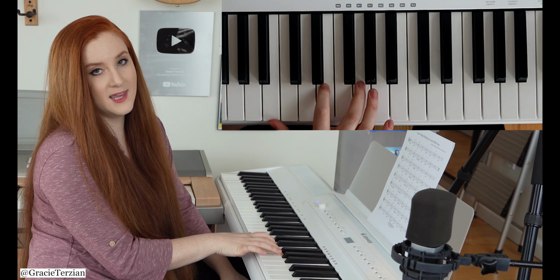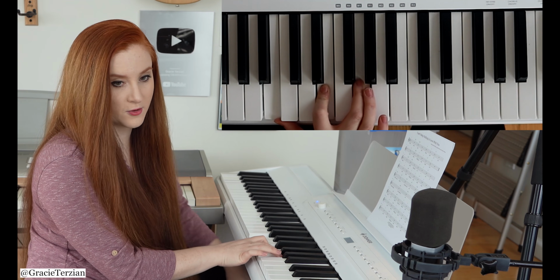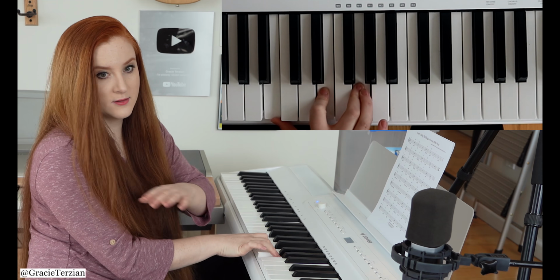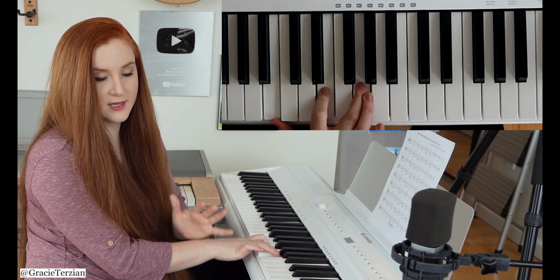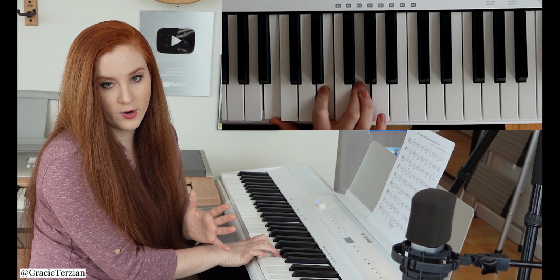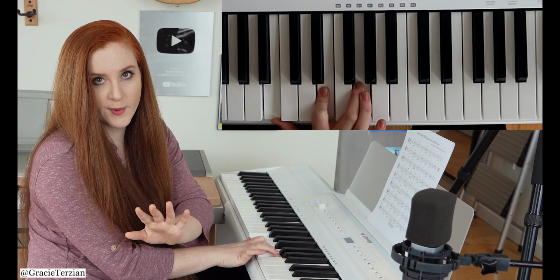So I'm playing E minor in second inversion, and the reason I'm doing that is because then it'll be easier for me to get to the next chord. Now, E minor is totally diatonic, right? E minor is part of the world of C major. E minor is the 3rd chord in C major, so it's a diatonic chord. Nothing weird about that E minor chord.